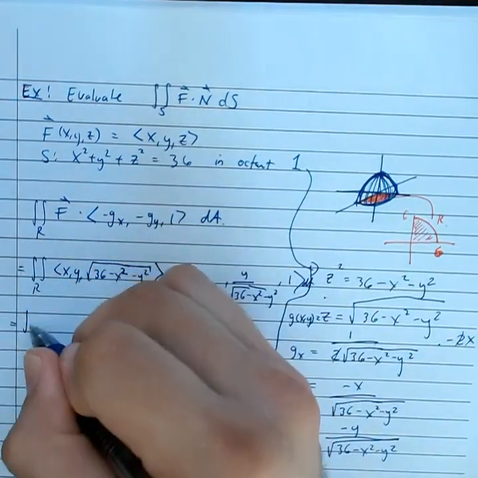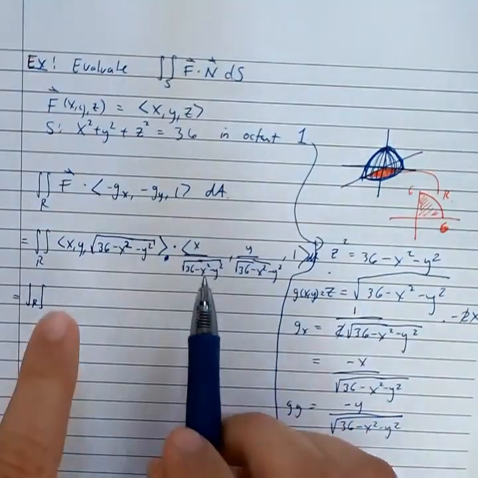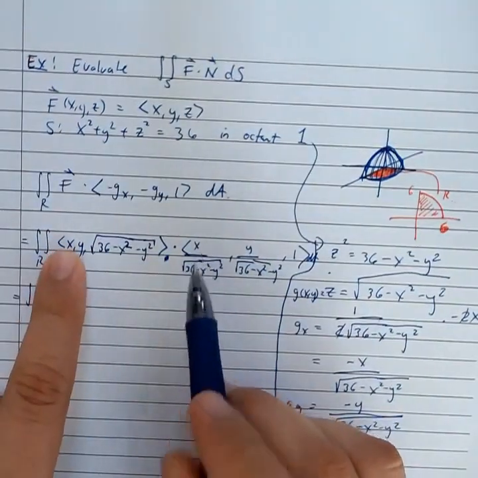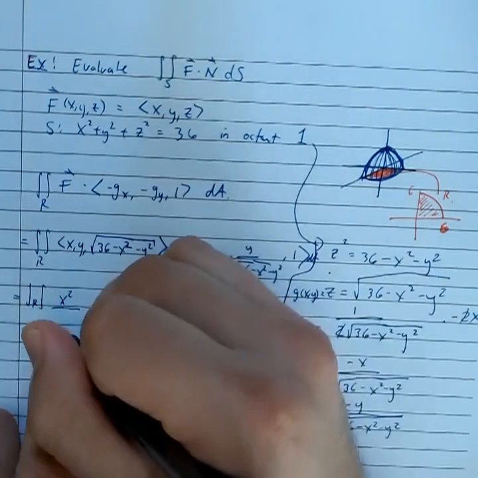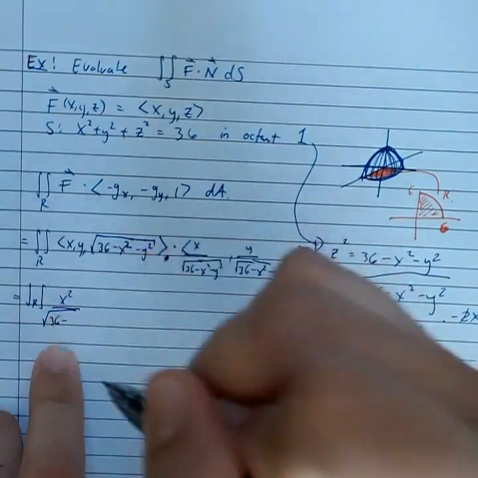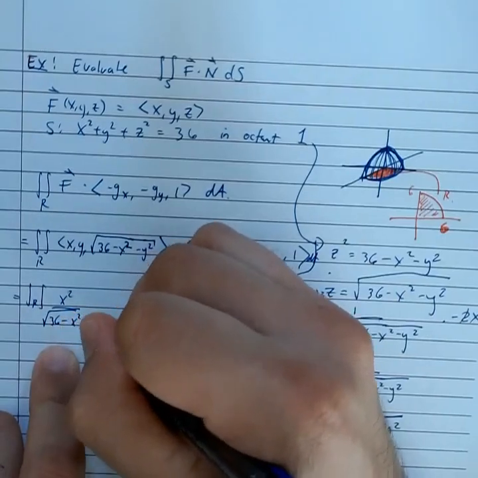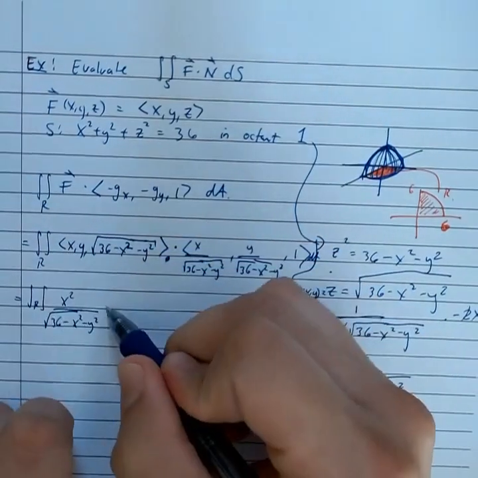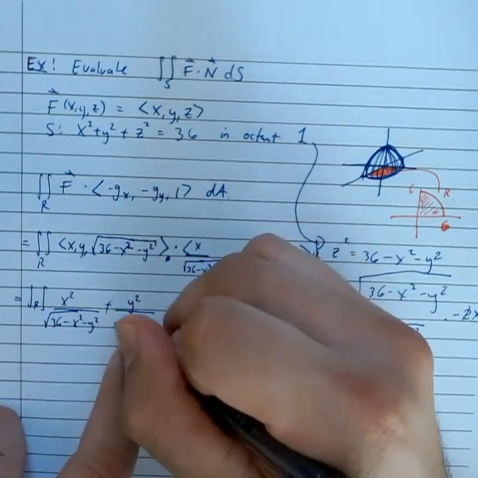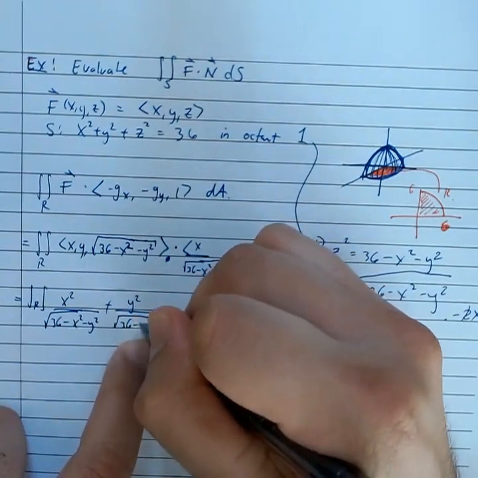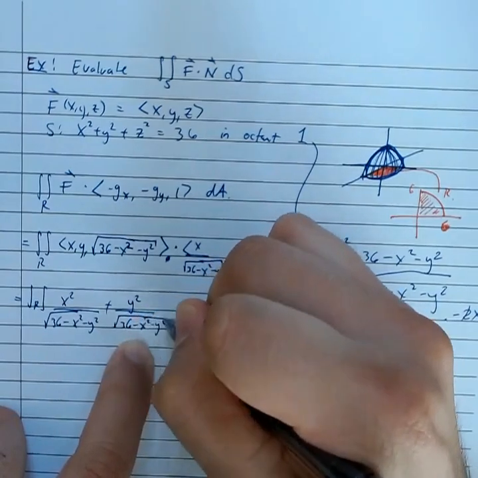So that's going to be the double integral over R of, remember how a dot product works? It's this times this. So that's x times x will give me x squared over square root of 36 minus x squared minus y squared. Plus, here that's y times y, which will give me y squared over square root of 36 minus x squared minus y squared.